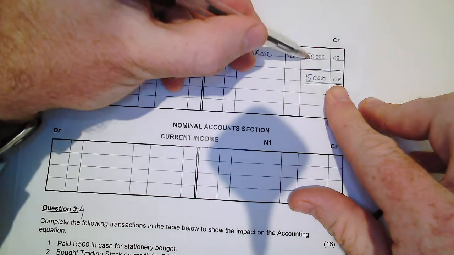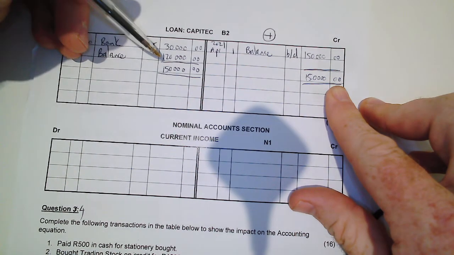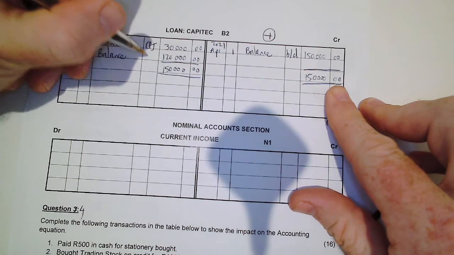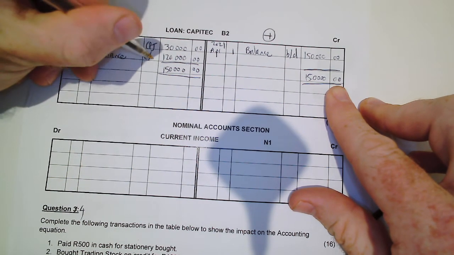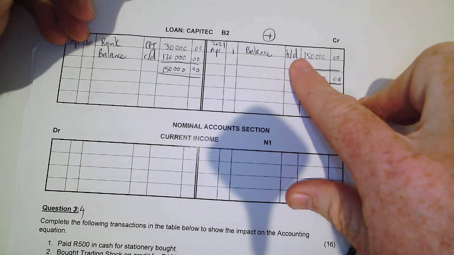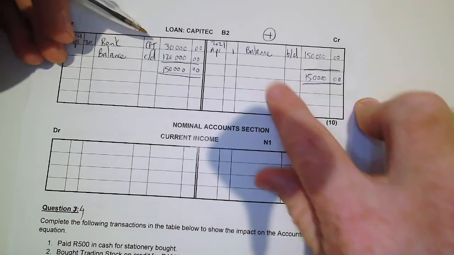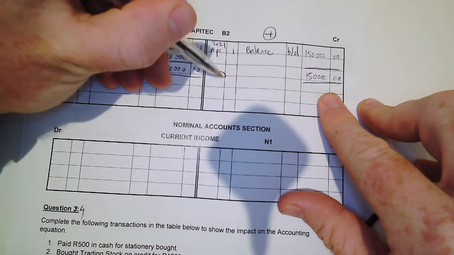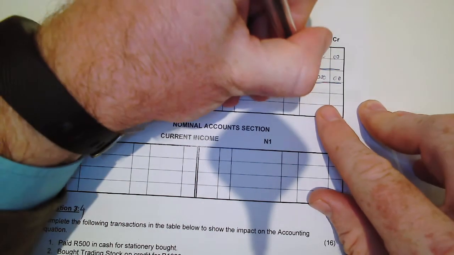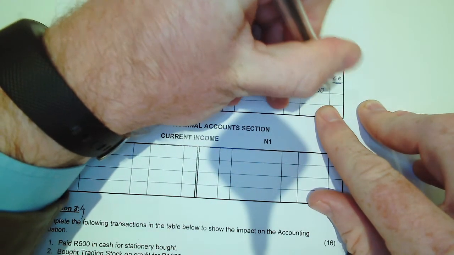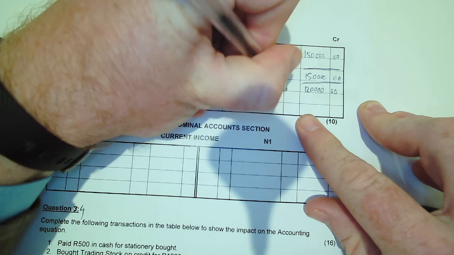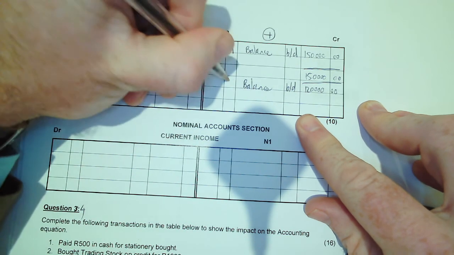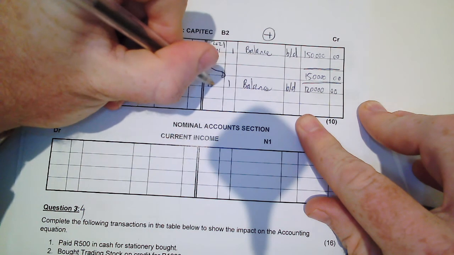So I had a 150,000 Rand loan, I paid 30,000 Rand back, I owe another 120,000 Rand, and if it's the last day of the month, I write CD. The first day of the month, I write BD. Now, which side was the biggest? The right hand side was the biggest. So I have to take this 120,000 Rand to the credit side, to the right hand side, and I'm going to bring it down, the balance, on the first day of May, the next month.